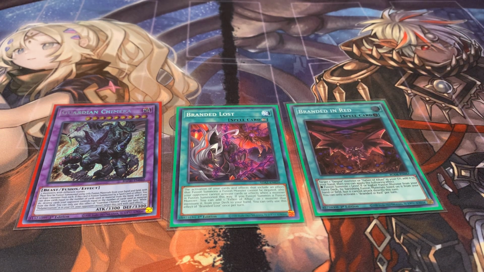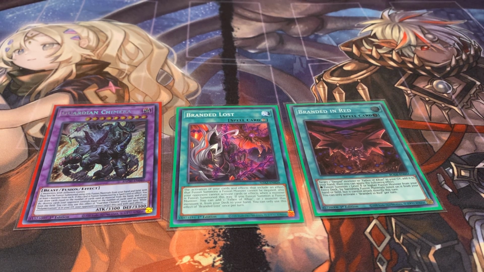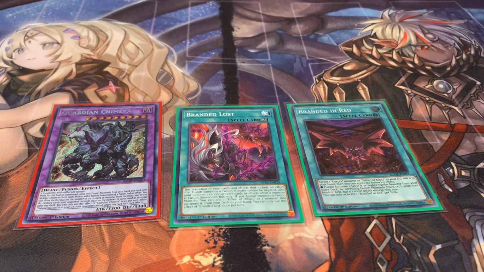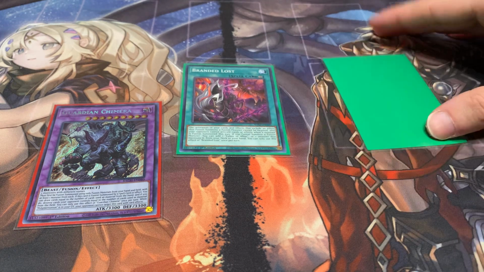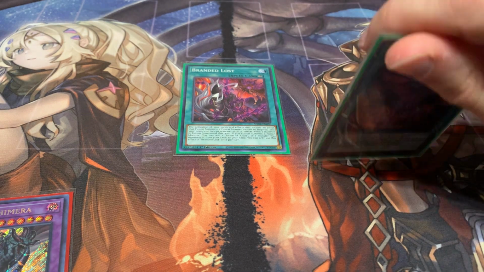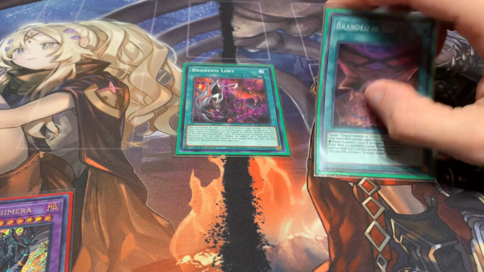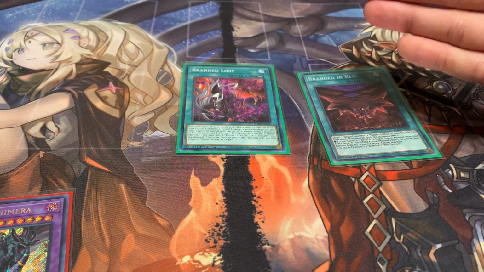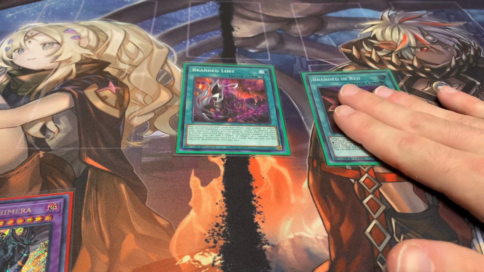And the answer is it depends on when Branded in Red is resolving. Long story short, Branded in Red has to be Chain Link 1 in the previous chain. Now, let me go into this because I was a little confused by this at first, so I'm going to try and clarify this as best as I can. So you have Branded Lost on the field. Branded in Red is set. You're going to go into Guardian Chimera with whatever your board is. If Branded in Red is Chain Link 1, like on summon, Branded in Red is going to be the last thing that resolves.